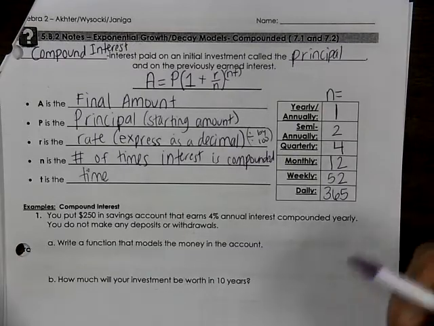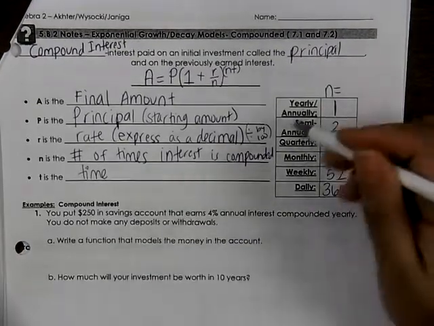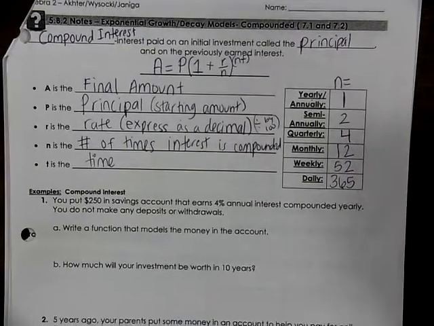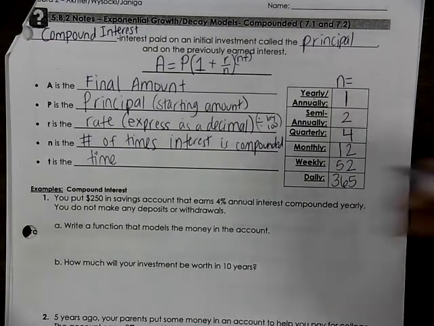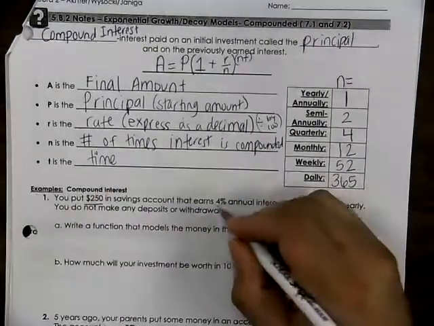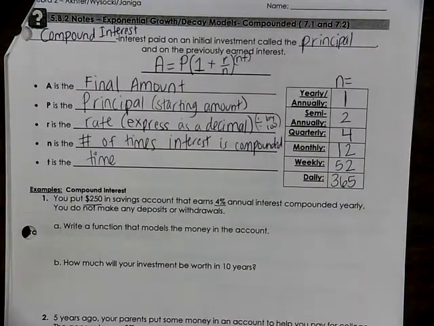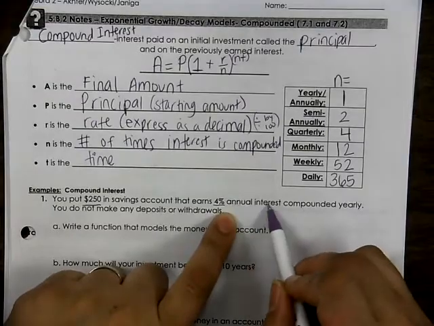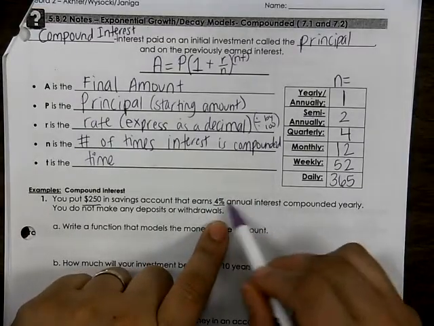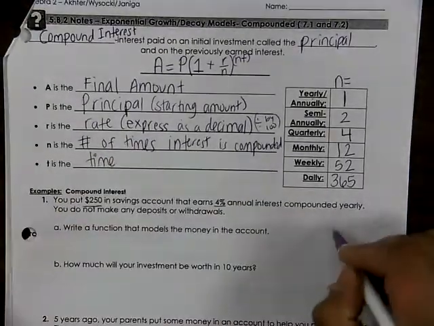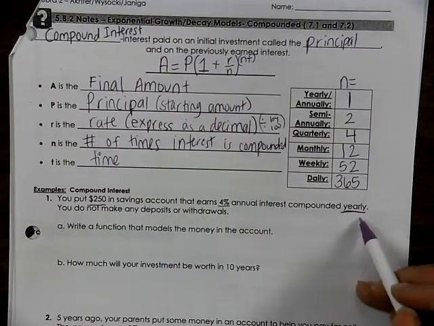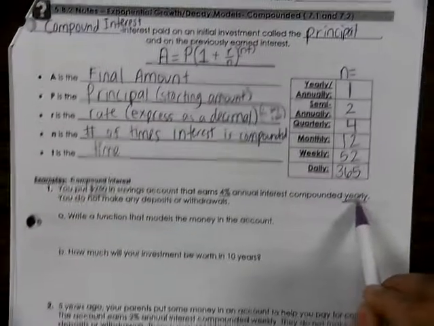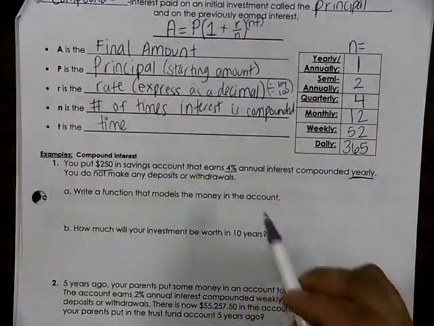So we're going to try a couple examples here, and we'll have to carefully read what word comes after the word compounded to decide what n is. For the first example, you're putting $250 into a savings account that earns 4% annual interest compounded yearly. So ignore where it says annual interest. It's always going to say that because that's the amount of interest per year, the 4%, but they're going to compound it, in this case, yearly. But this could have said something else, and this could have also still said annually.